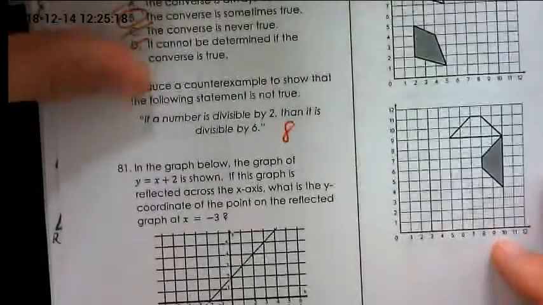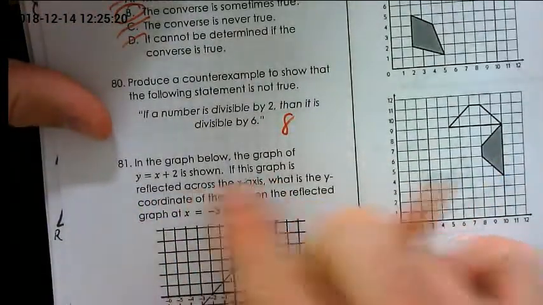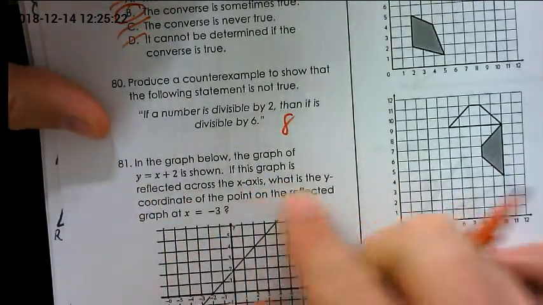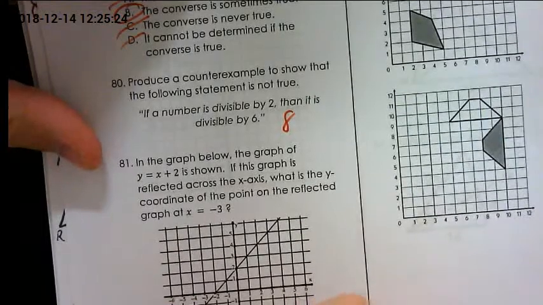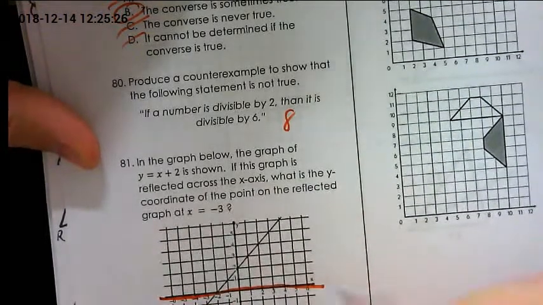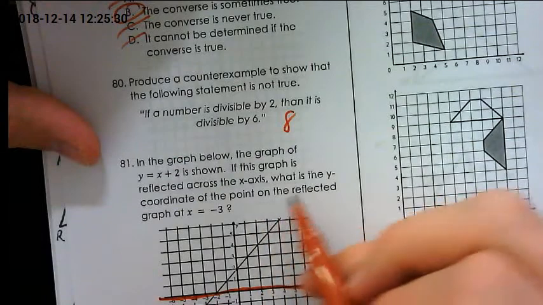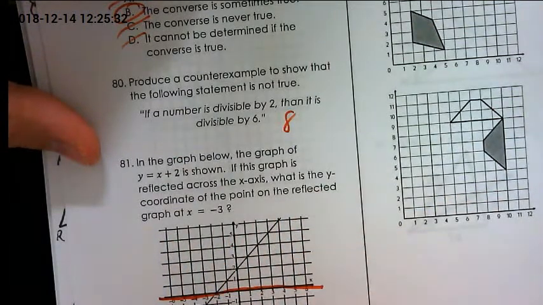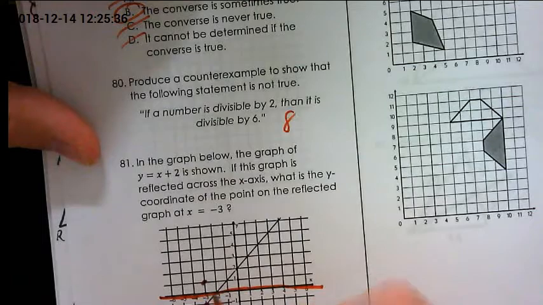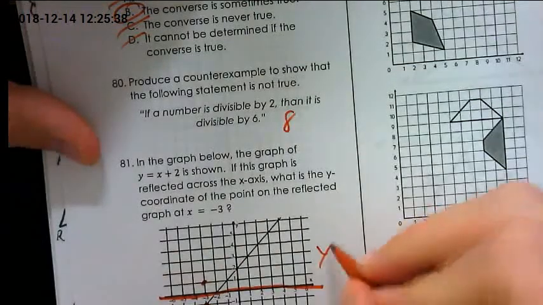On 81, in the graph below, the graph is shown. It wants to reflect across the x-axis. So, across the x-axis. It wants to know the y-coordinate of the point at -3. So, at -3, the original graph is here. It's 1 unit down from the x-axis. So, it'll be 1 unit up. So, it's at y equals +1. That's it.